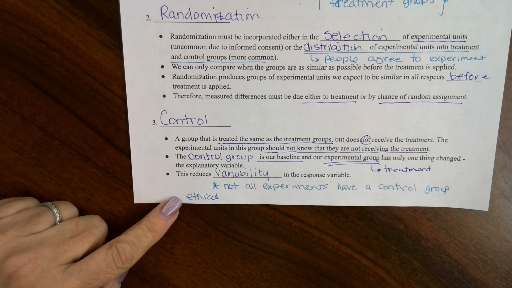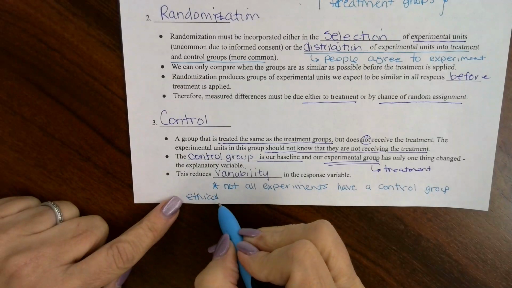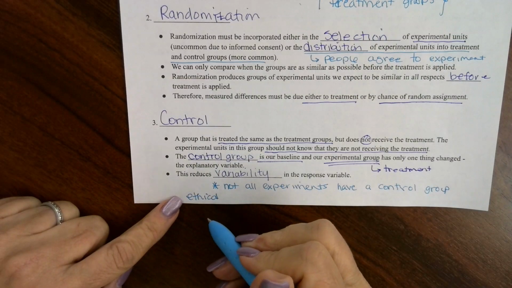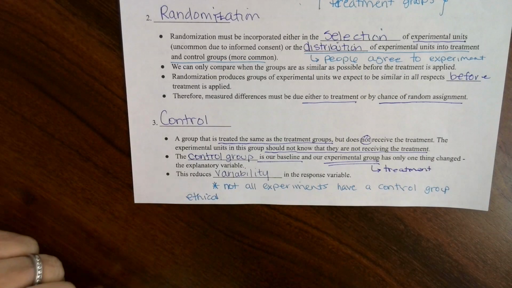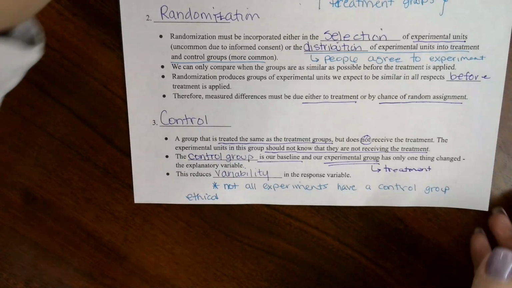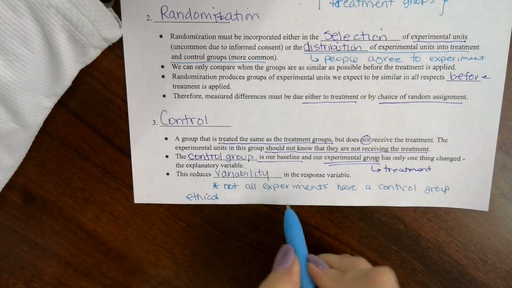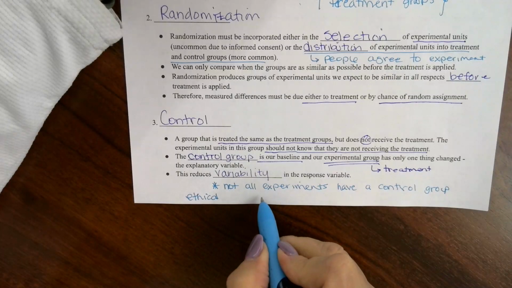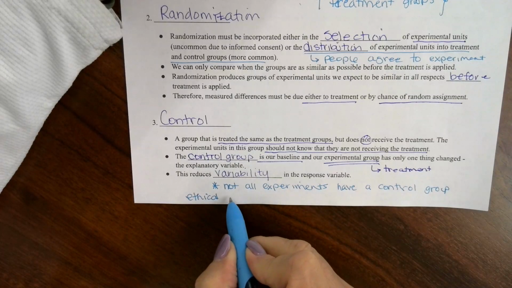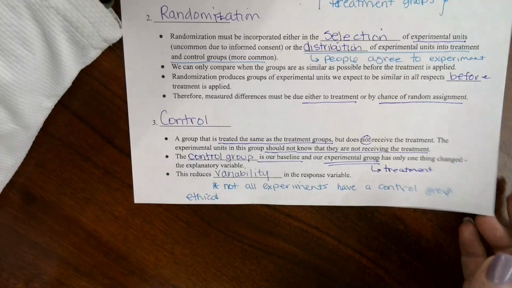I'm trying to think of a good example right now, but I'll think of one. So when we don't have a control group in our experiment, we just need to say that. We say we will not have a control group in our experiment. All right? Okay, let's keep going.